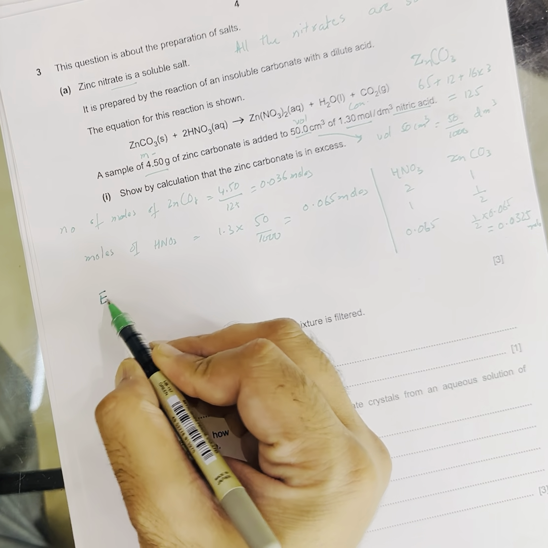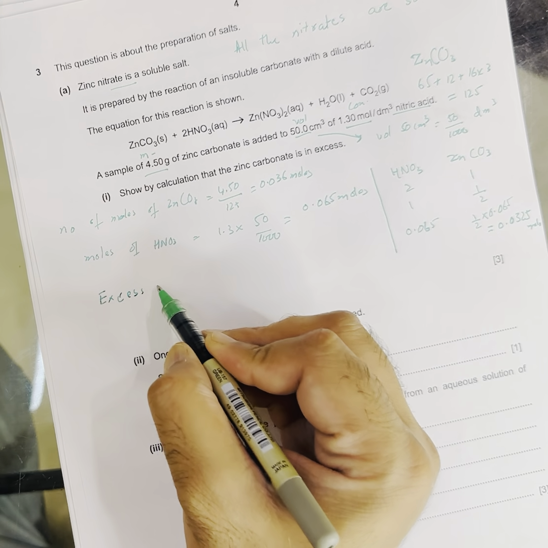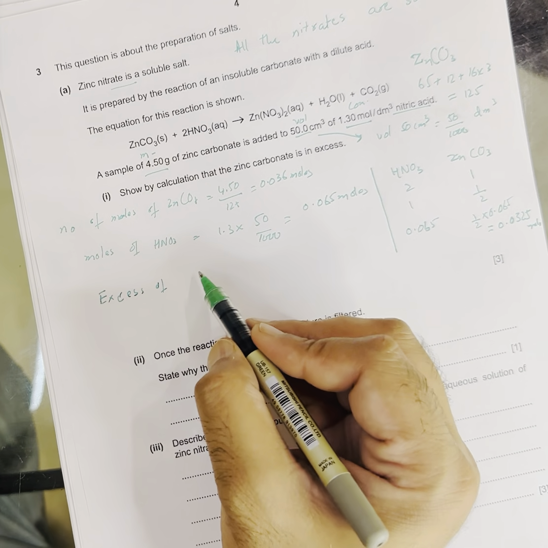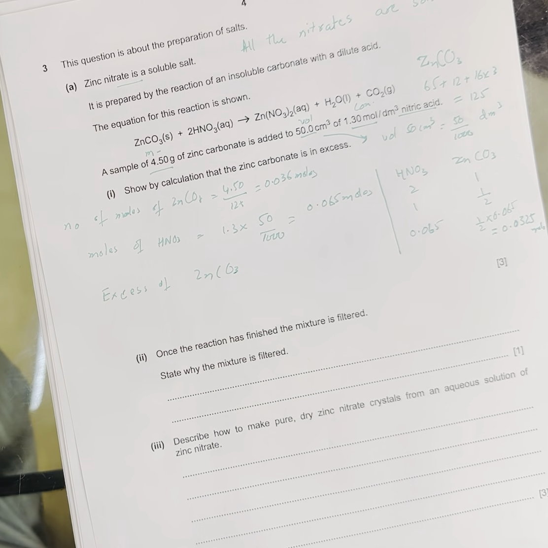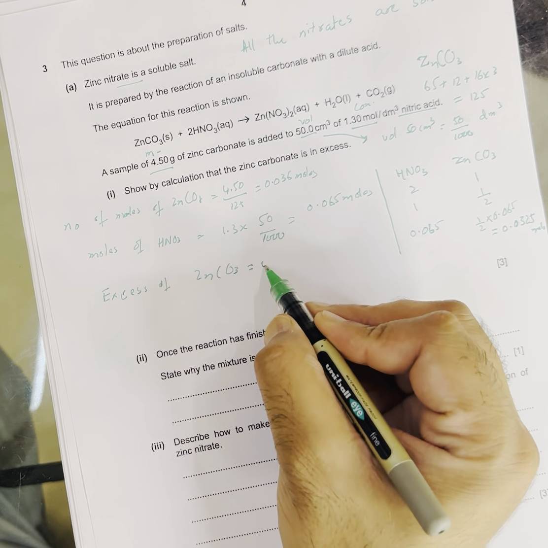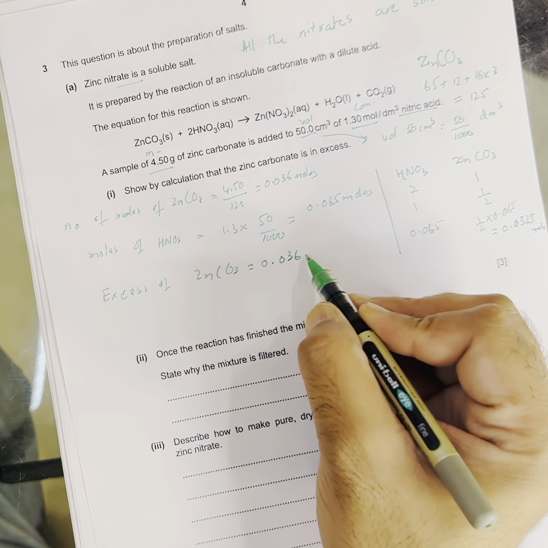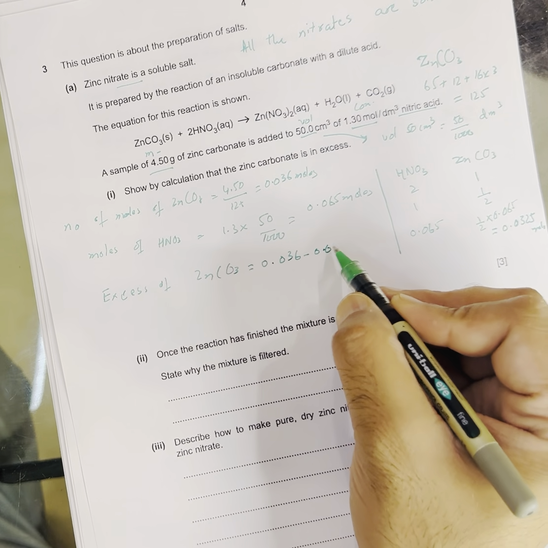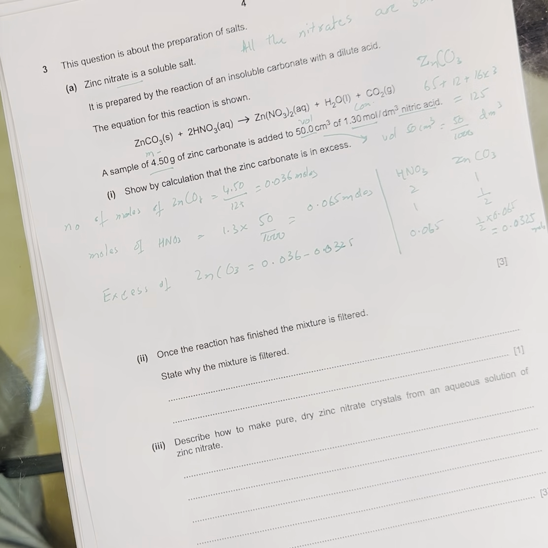The excess of zinc carbonate would be found by subtracting 0.036 minus 0.0325, and this would result in the excess of zinc carbonate.